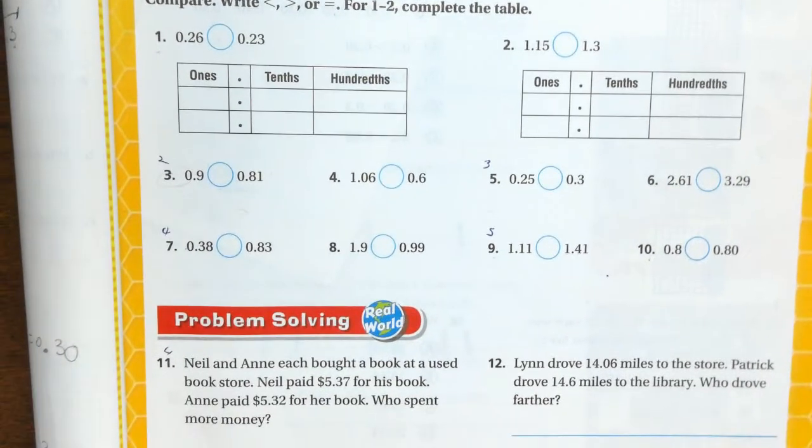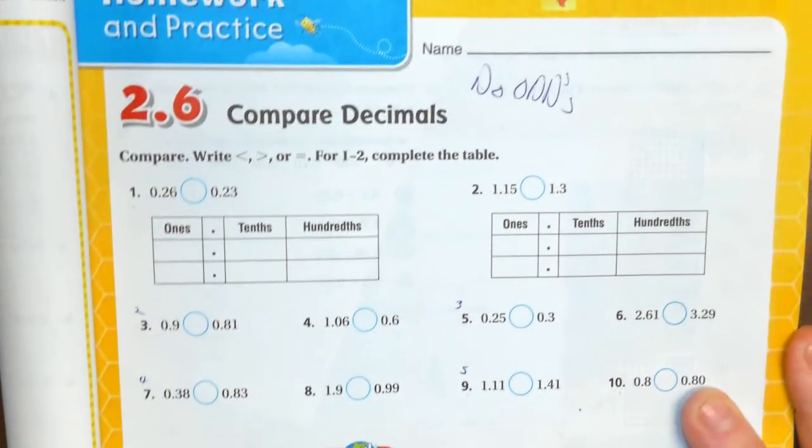Okay. So that is our lesson today for Thursday. We did our warm-up, and we're working on 2.6, comparing decimals.